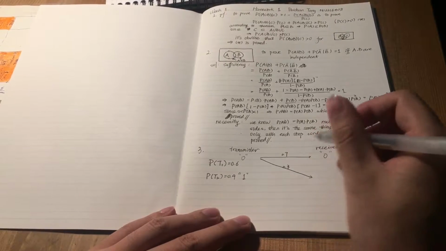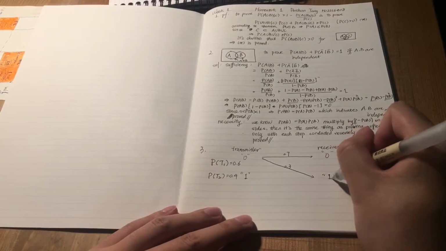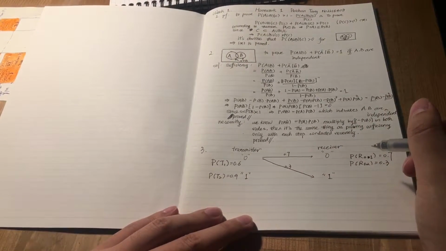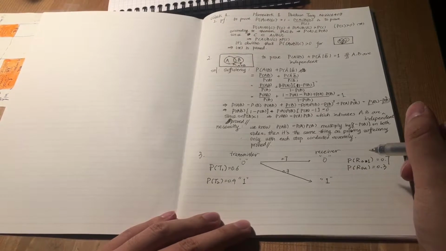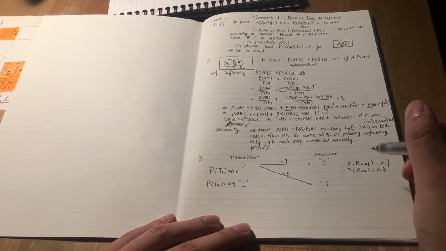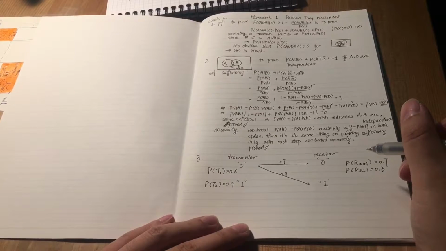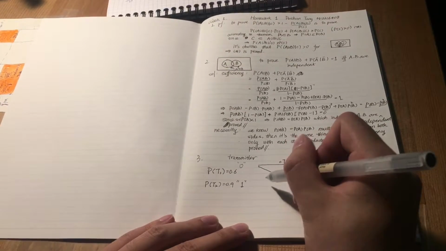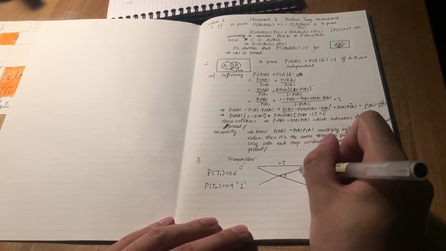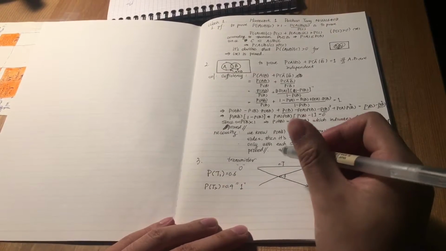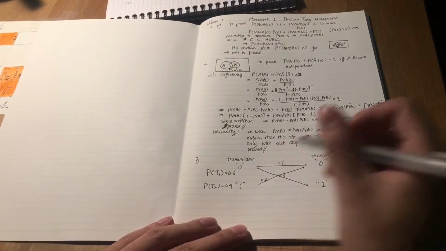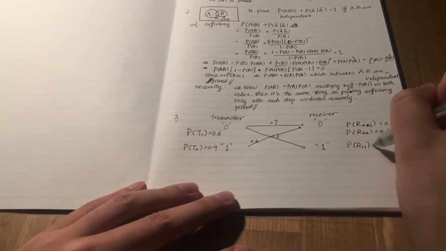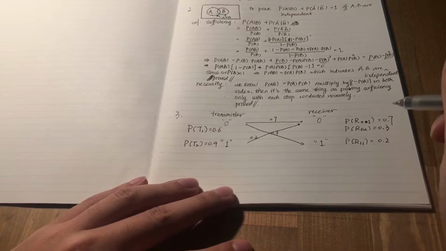And we draw the pictures as follows. When the transmitter transmits the signal 1, there are also two probabilities for what the receiver might receive. When the receiver receives the signal as 0, the probability is 0.2, and we denote it as PR11 equals 0.2.